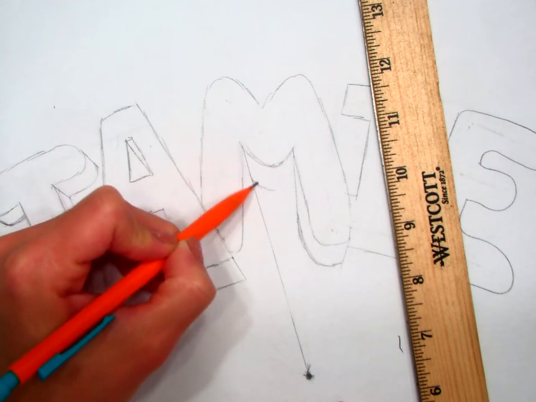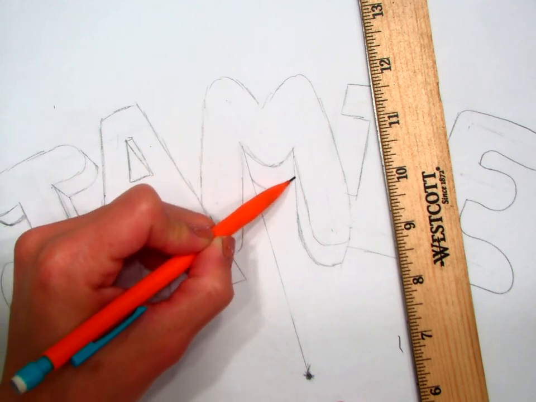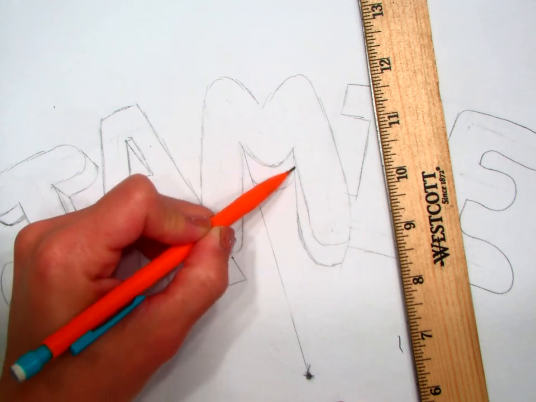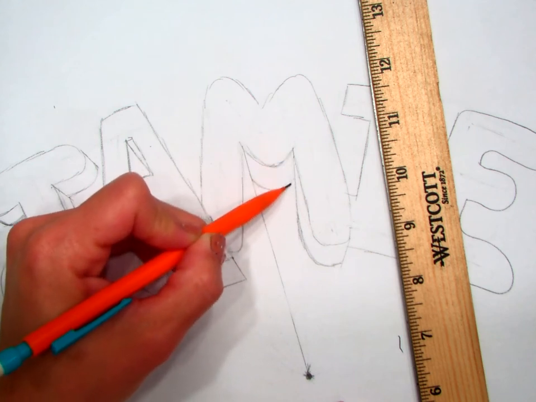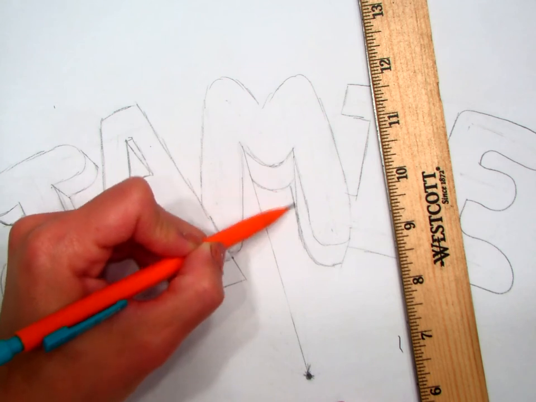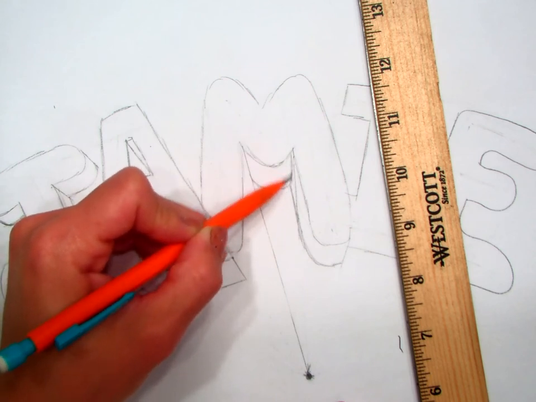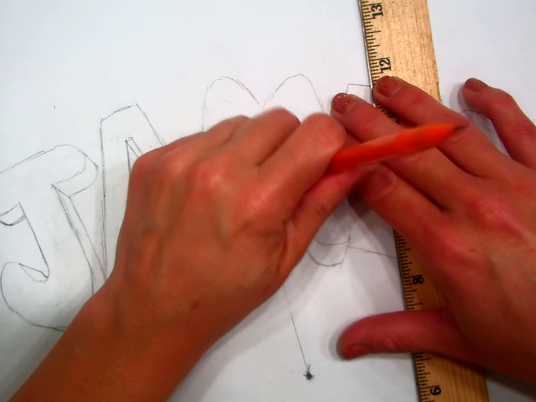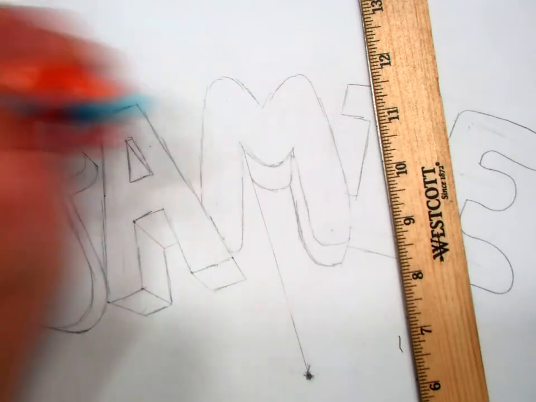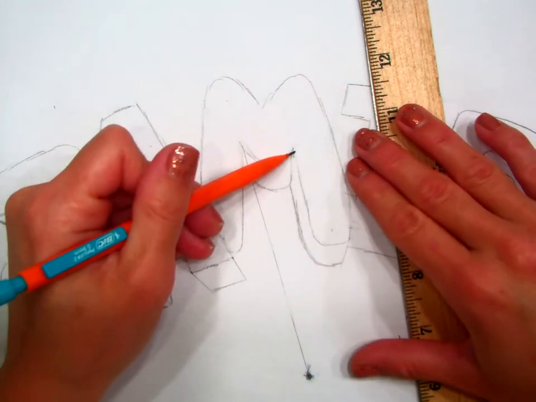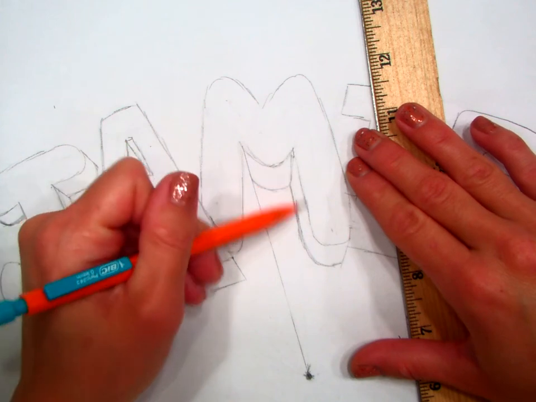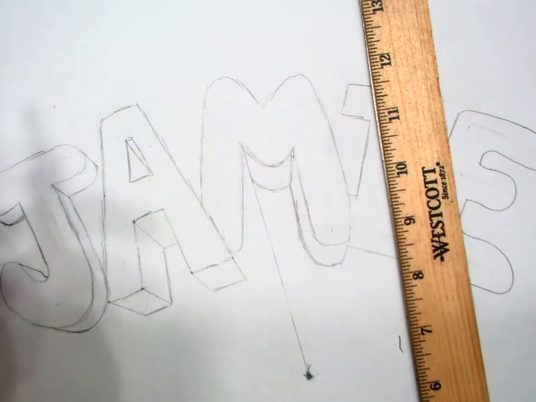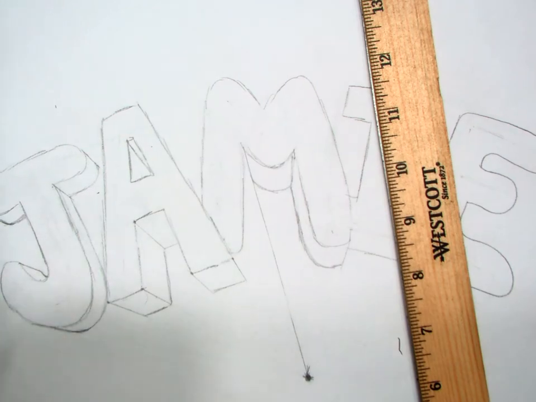Okay, so this one would end maybe like that. No, then this would end like that. There we go. That's how that should end. There, that looks better. And sometimes you have to just kind of come back to an area if you're not sure. So, there we go. That's how I would end that shape.